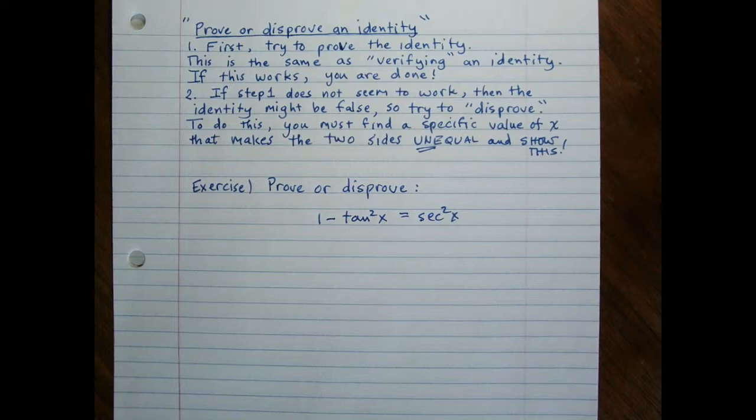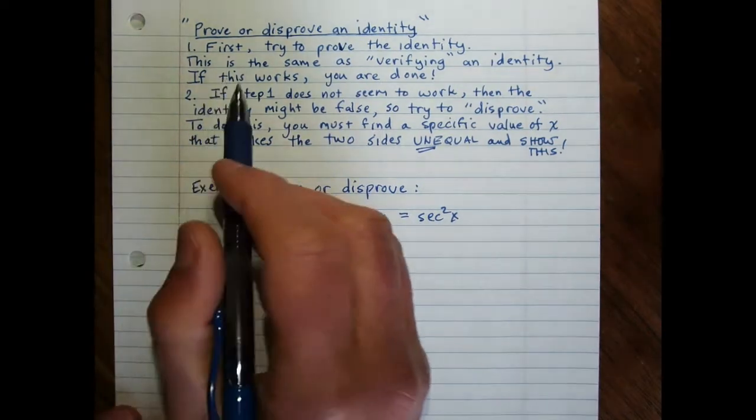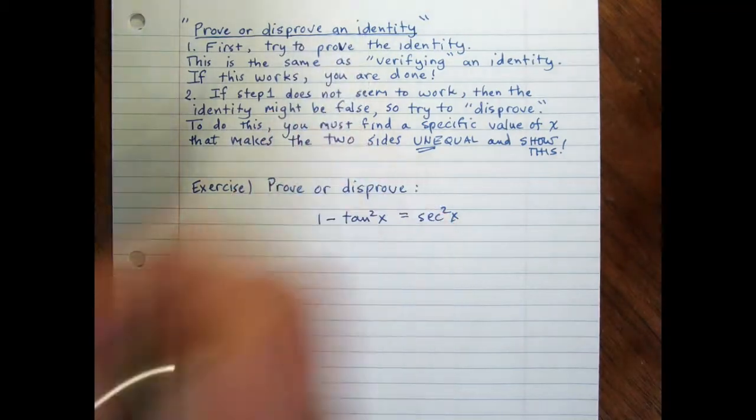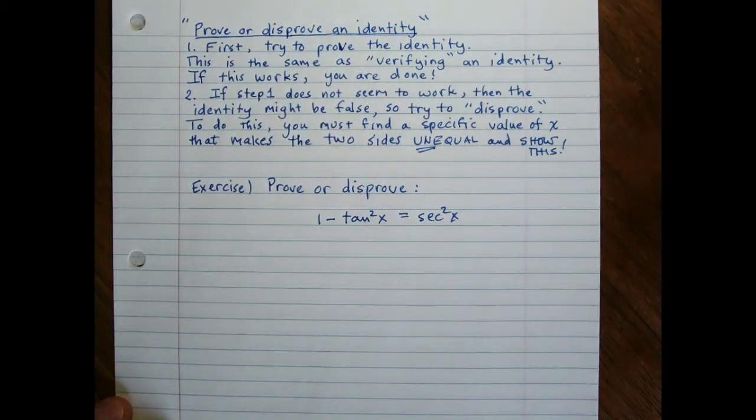Now let's look at another trig identity problem. There are several exercises in the homework where you are asked to prove or disprove an identity. And this is actually a trickier kind of problem because it means the given equation might be an identity and it might not be an identity. And you actually have to figure out whether it is or it isn't.